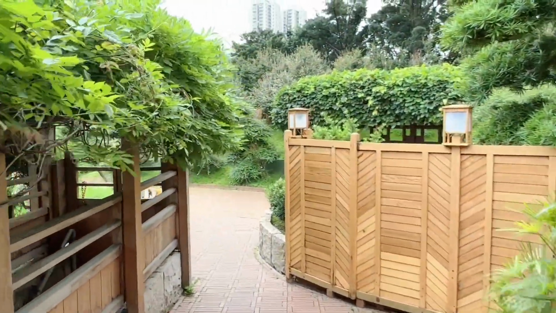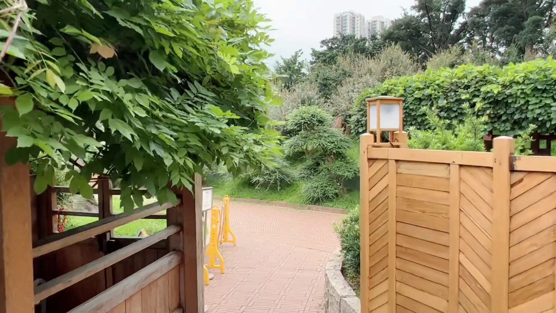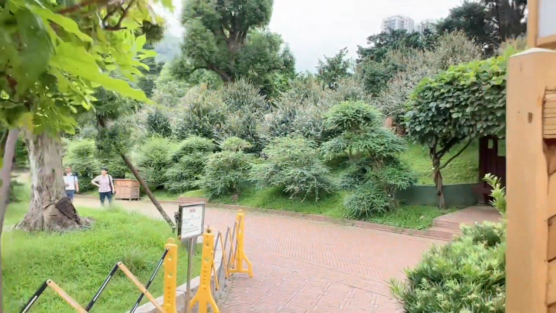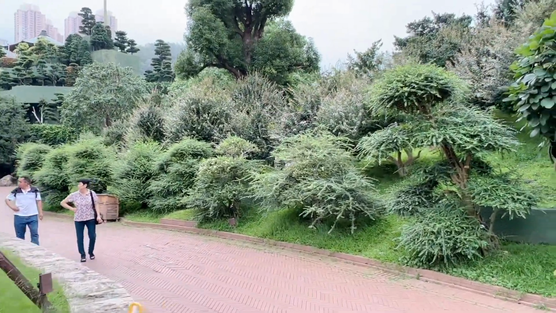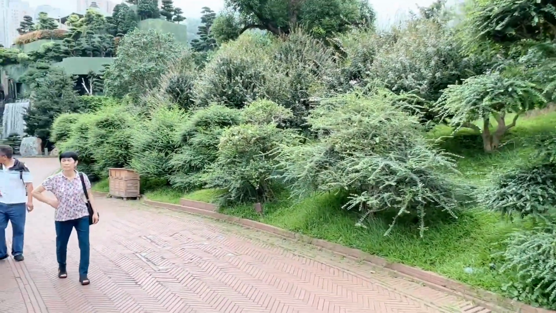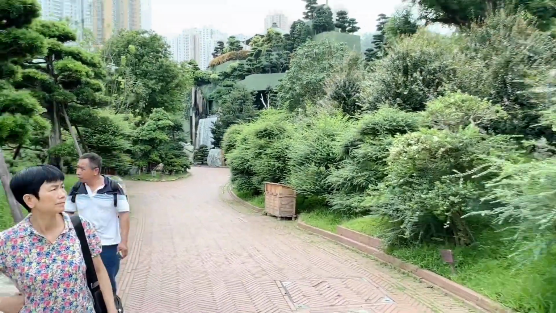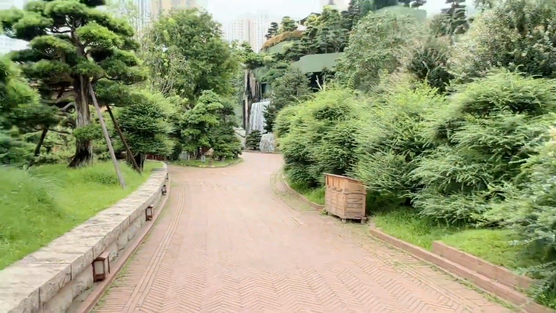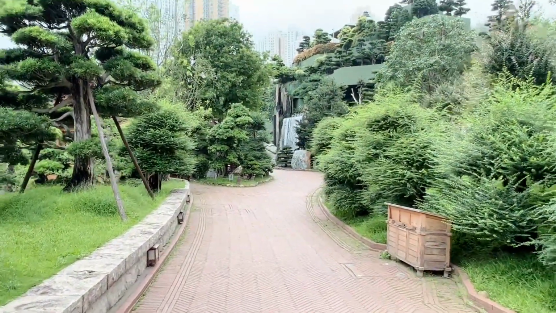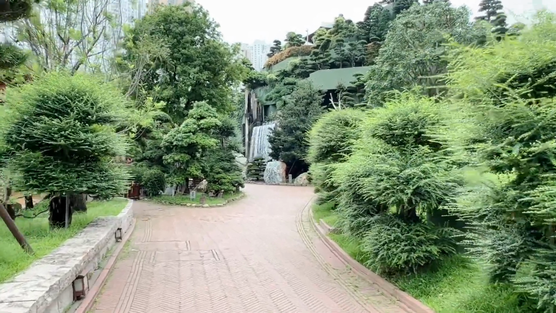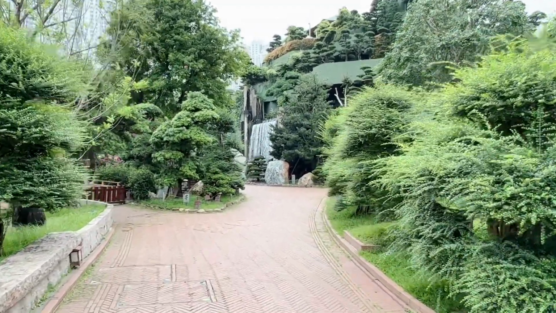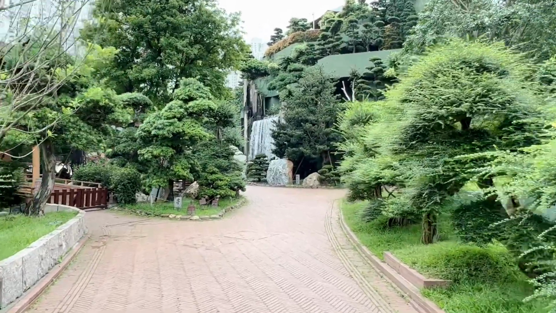So now we're gonna go to the restaurant, and this is part of a Buddhist monastery, and so of course they have a restaurant that sells vegetarian food, and it's hidden behind this waterfall, believe it or not.